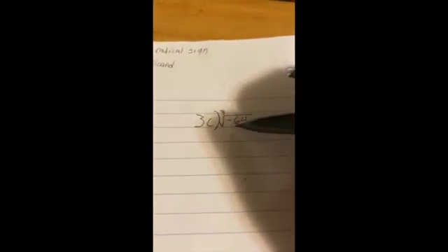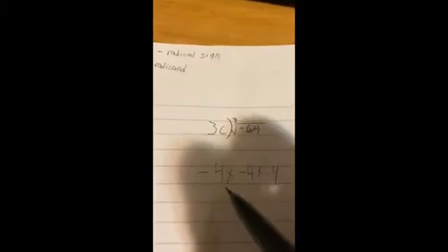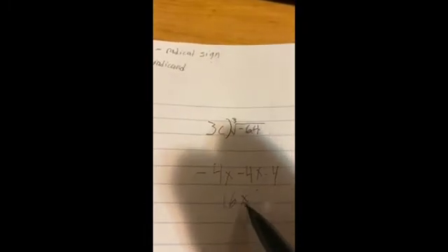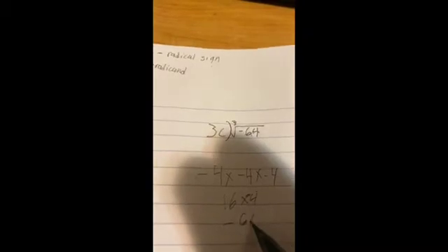3c. You need 3 numbers that are exactly the same that will equal negative 64. The answer to this one is negative 4, because if you take negative 4 times negative 4 times negative 4, that equals 16 times negative 4, so you'll get negative 64.